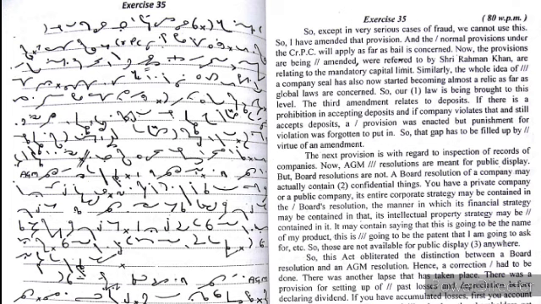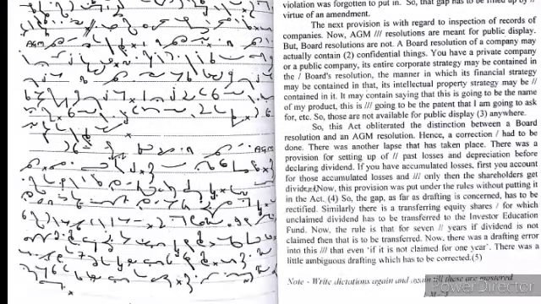It may contain saying that this is going to be the name of my product. This is going to be the patent that I am going to ask for, etc. So those are not available for public display anywhere. So this act obliterated the distinction between a board resolution and an AGM resolution. Hence, a correction had to be done.